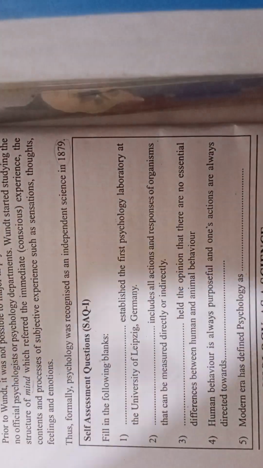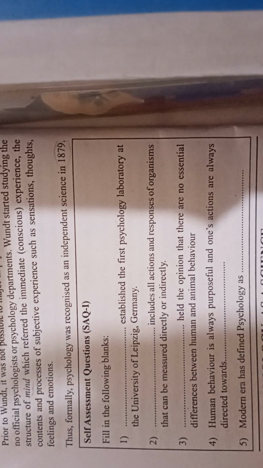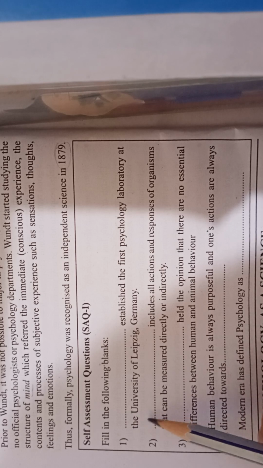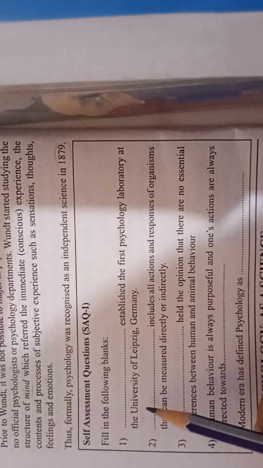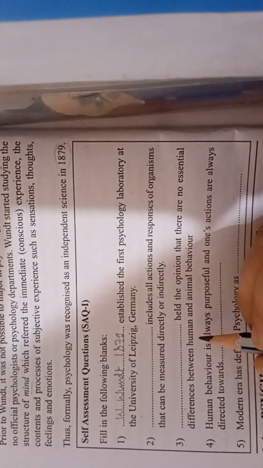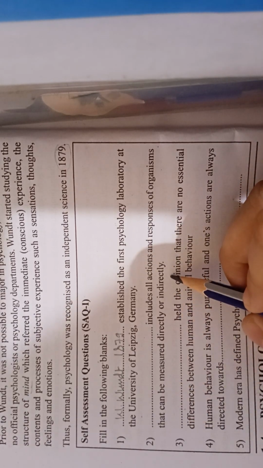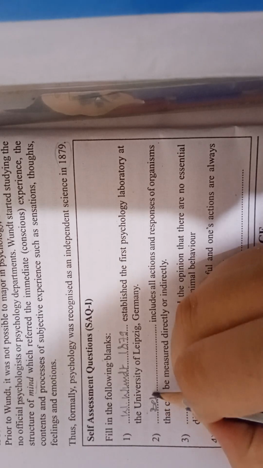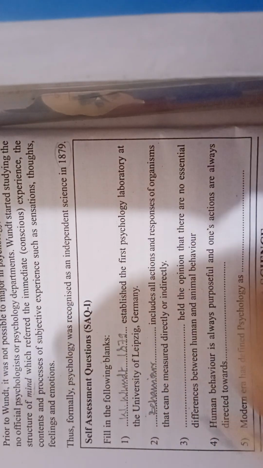Now, let's discuss the self assessment questions. See, fill in the blanks. Dash established the first psychology laboratory at the University of Leipzig. So this was Wilhelm Wundt, who was a German philosopher, in the year 1879. Dash includes all actions or responses of an organism that can be measured directly or indirectly. So this is behavior. If you have read the last lecture, this is behavior.